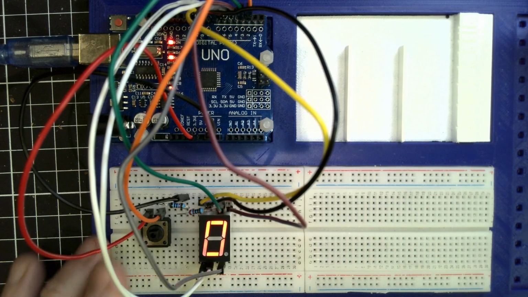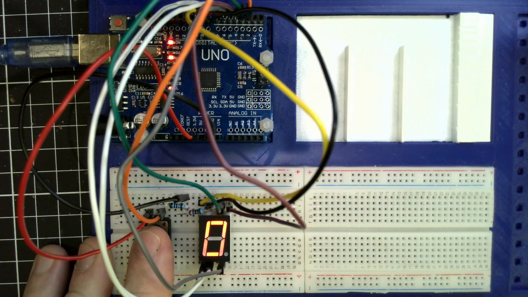And what you can see is we have a 0. If we press the button, it goes to a 1. Press it again, it goes to 2. It only increments when we press down and we create the high. Five, 6, 7, 8, 9, 10, which is 0. 1, 2, 3, 4, 5, 6, 7, 8, 9, 20.